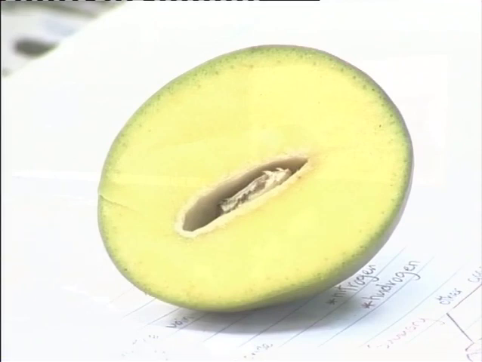The skin, okay, and the thing we eat, the food, the meat of the mango, okay.